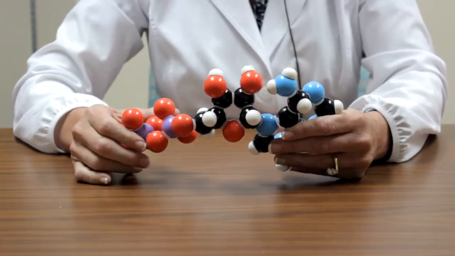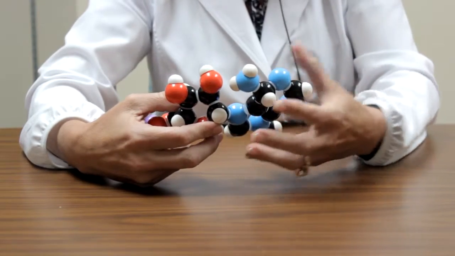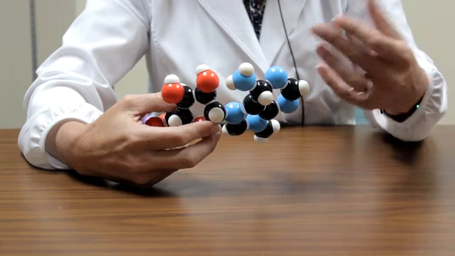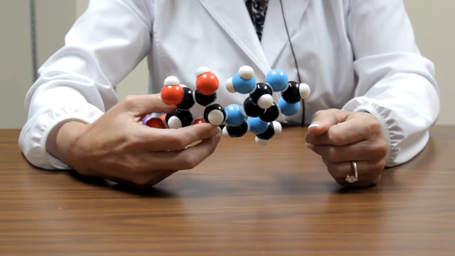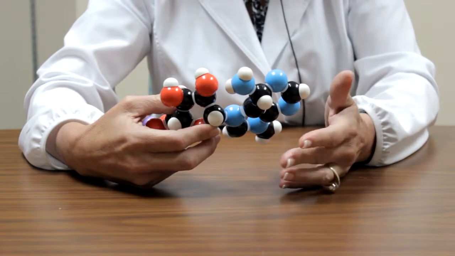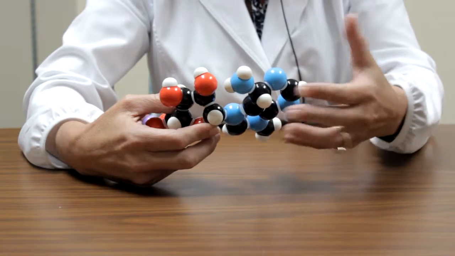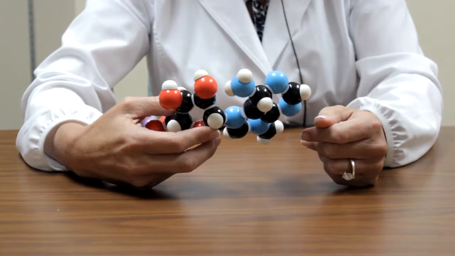So a nitrogenous base, we're going to look at that a little bit, but a nitrogenous base you can think of as being the 4 or 5 different bases that are going to make up RNA or DNA, okay?